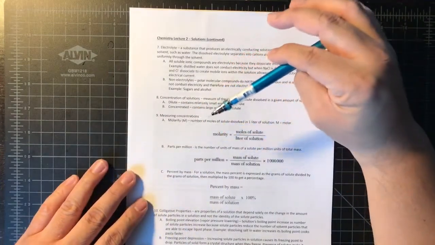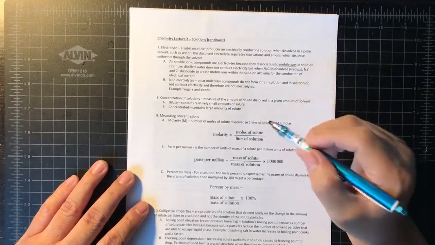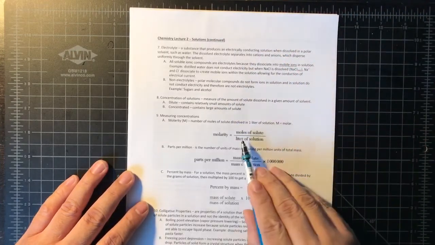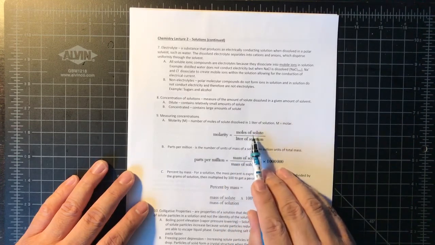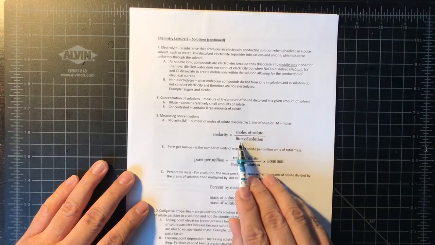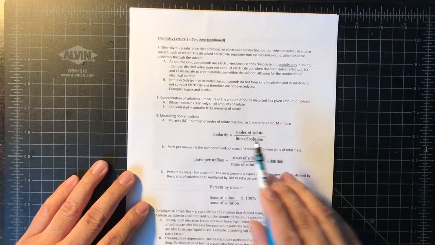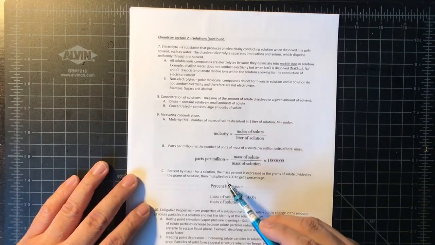A, molarity. Molarity is the number of moles of solute dissolved in 1 liter of solution. You can see it here. This is right off your reference table, the very back page, page 16, Table T. Molarity is the moles of solute over liters of solution.